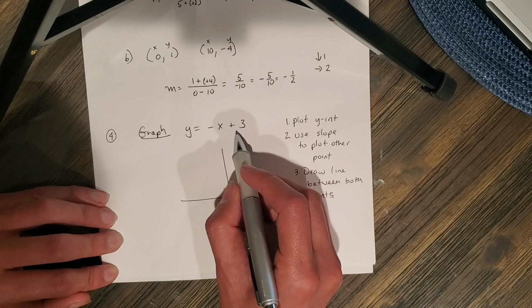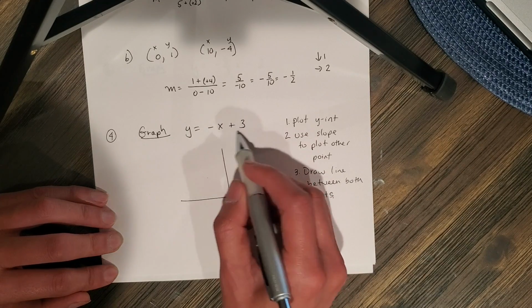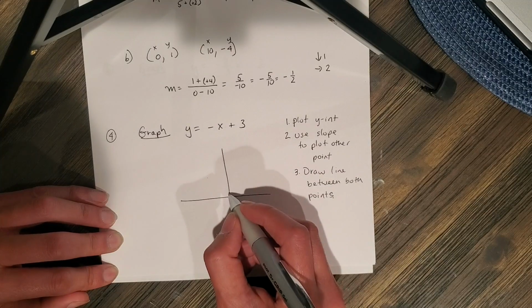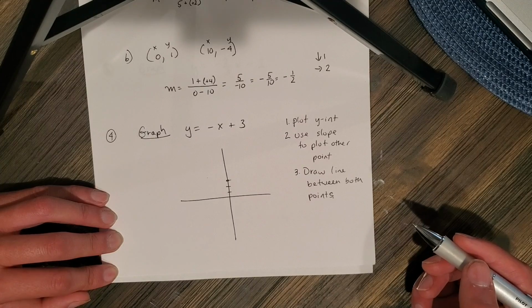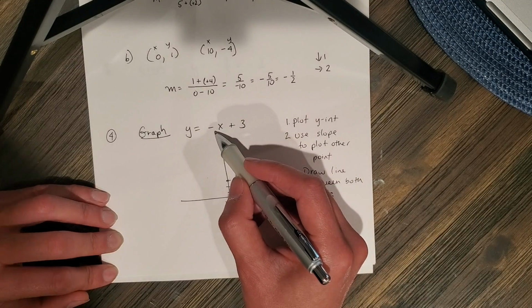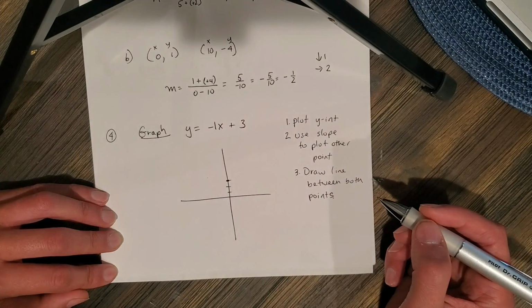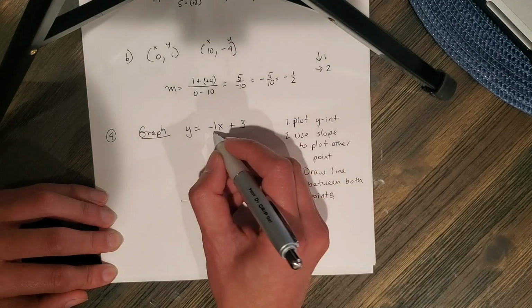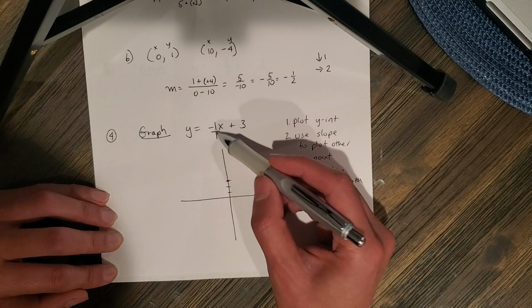So we're going to start with the y-intercept. Remember, y equals mx plus b. The b, which is the 3 here, is the y-intercept. We're going to go up 1, 2, 3. That's my y-intercept. Now notice my slope here. There's no number there, but I'm going to write in a 1. So it's a negative 1, and I'm going to make it into a fraction so I can do rise over run. So this is negative 1 over 1.